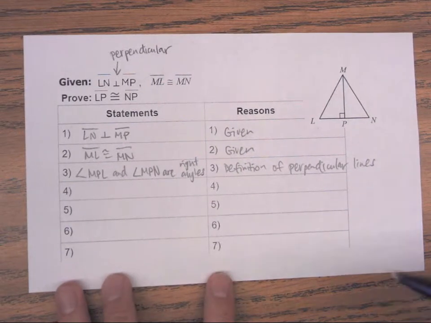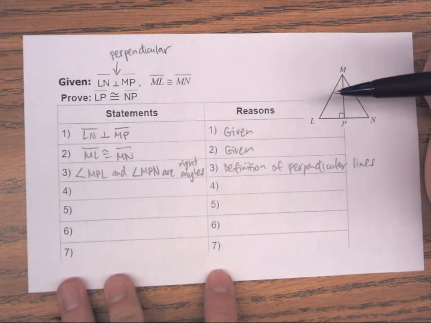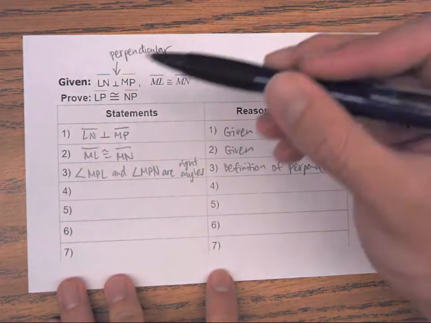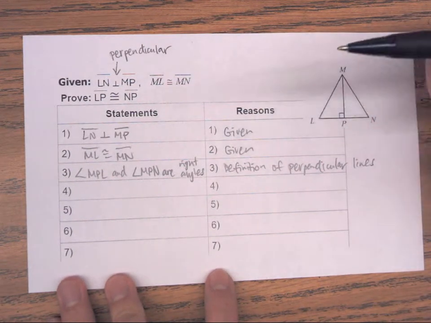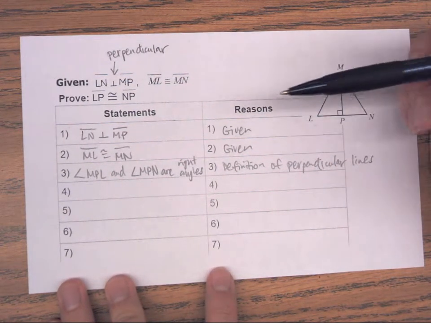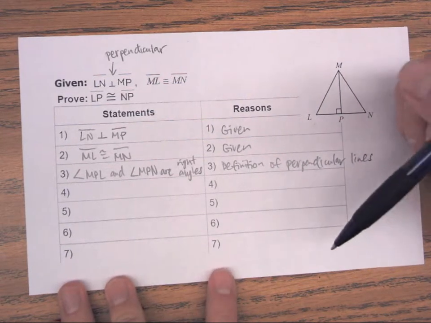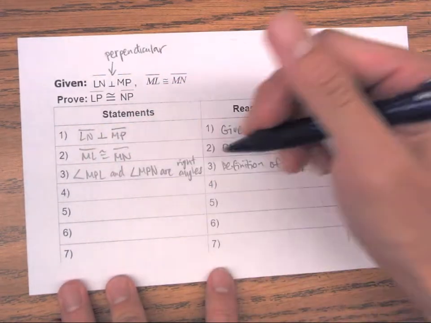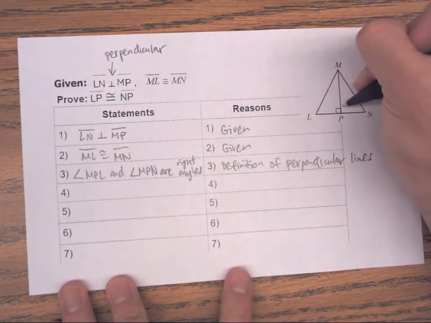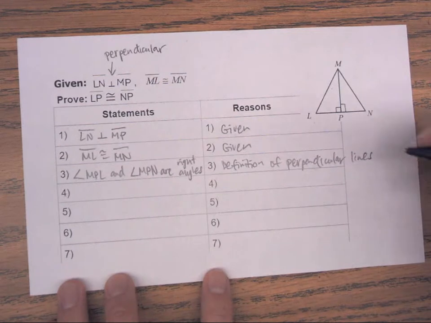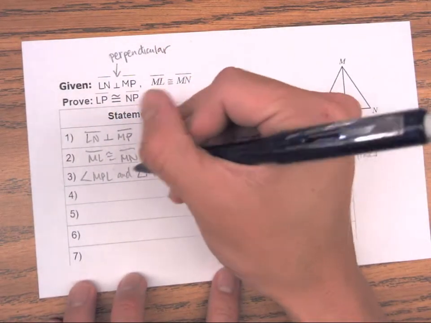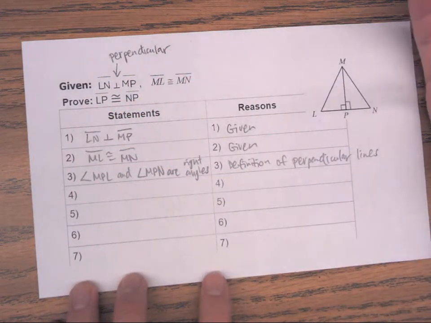Okay, now I see some of you guys also getting confused. There's nowhere in this a bisector. There's no midpoints or any of that. I don't want to see anything in the reasons that say bisector or midpoint. So MPL and MPN are right angles. Okay, so now we know that right angles are congruent to each other.